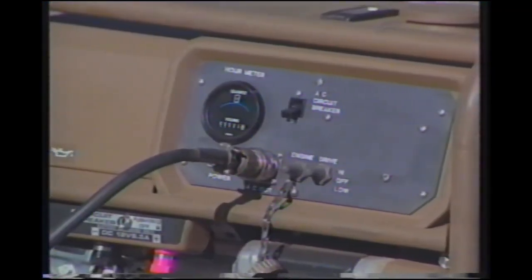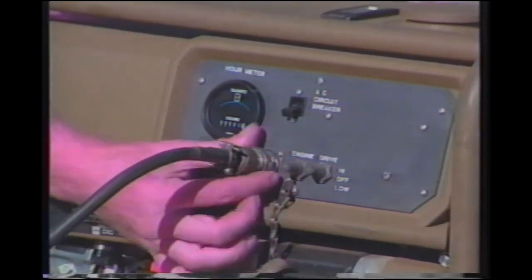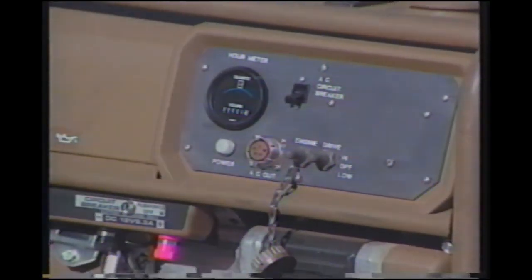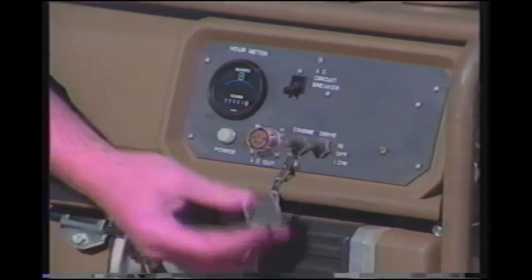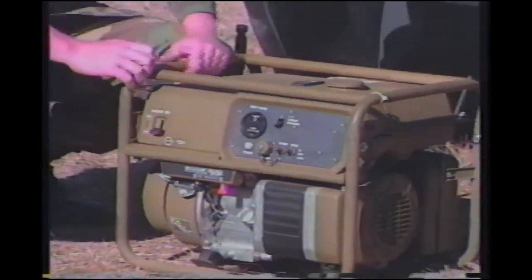Disconnect the thermal element power cable from the AC out receptacle and replace the dust cover on the receptacle. Then, cover the generator with its canvas cover.